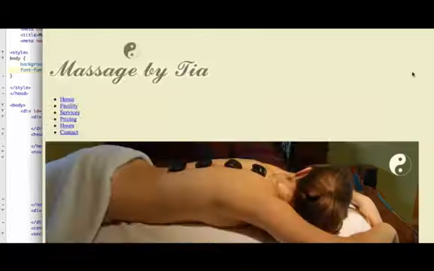And there it goes. The next thing we'll do is we'll give it a font family. So let's do Verdana. And then in case the browser doesn't have it, we'll throw some more in there. Tahoma, Arial, Sans Serif.